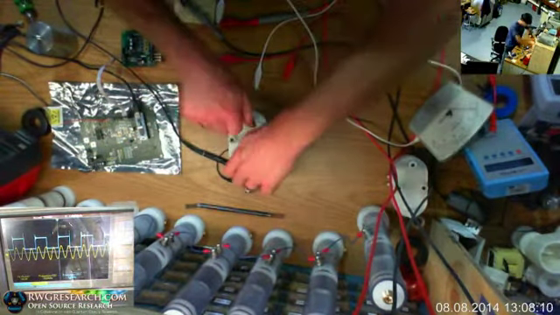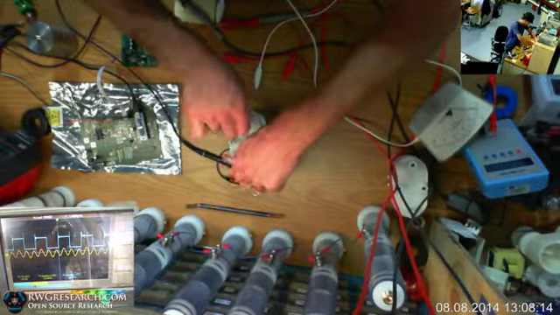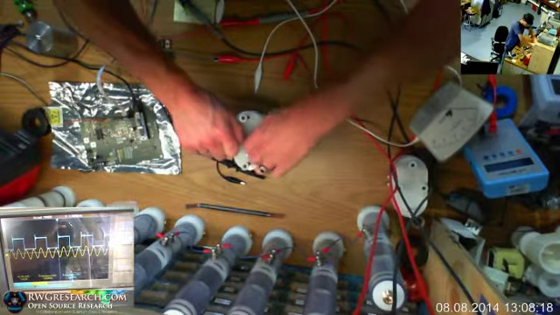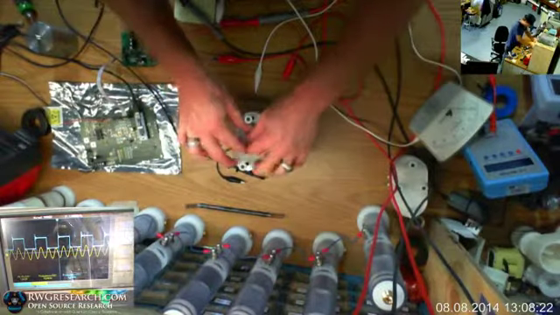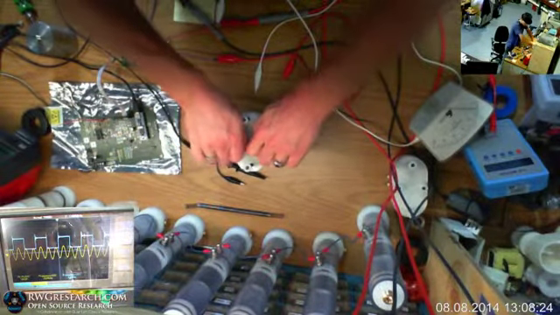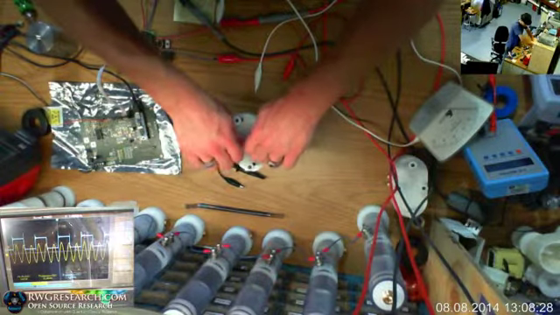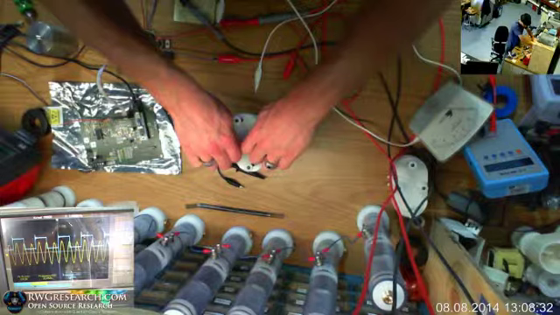So let's just tune this thing to where it looks good. Let's just go all the way in. That is all the way in right there. We'll bring it out and see if we can get the amplitude high. This right there looks pretty good.